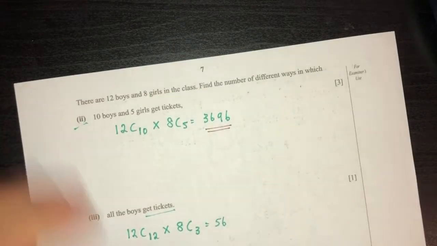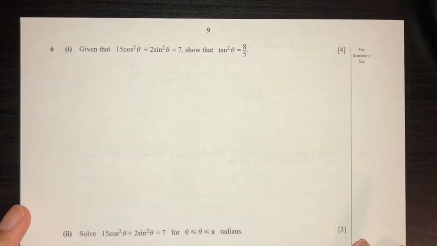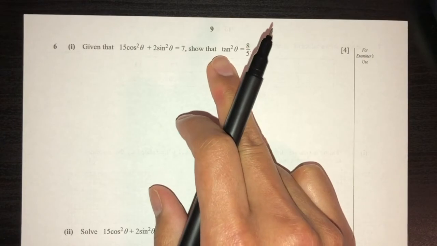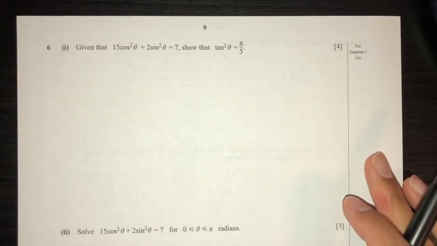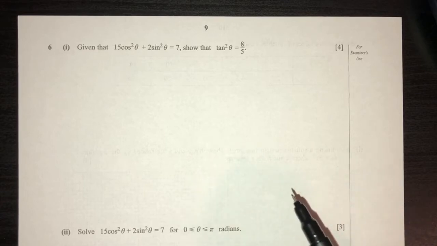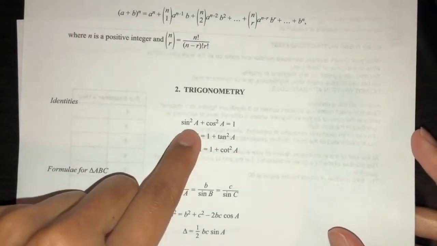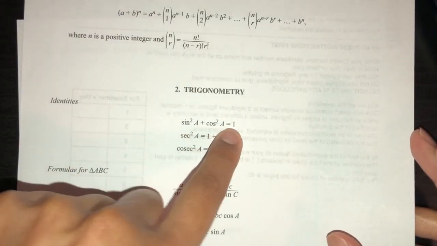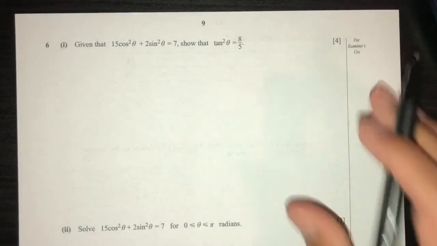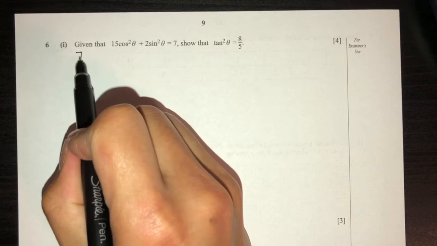Okay, let's move on to question number 6. Given that we have this equation, show this equal to this. So what do you know about cos square and sin square? First thing you know, based on our formula sheet, as you can see here, we know sin square A plus cos square A is supposed to give you 1, right? You know this.